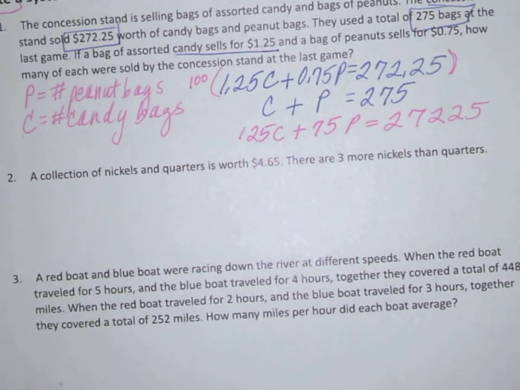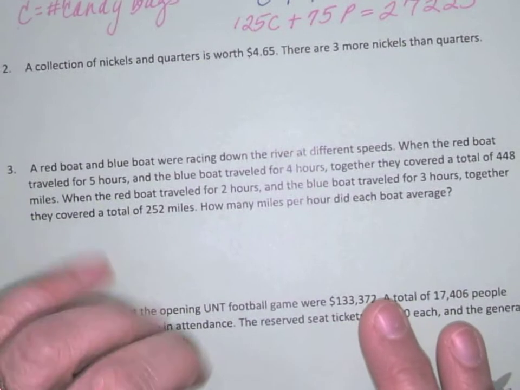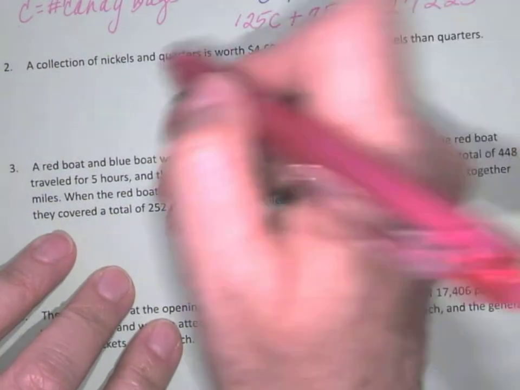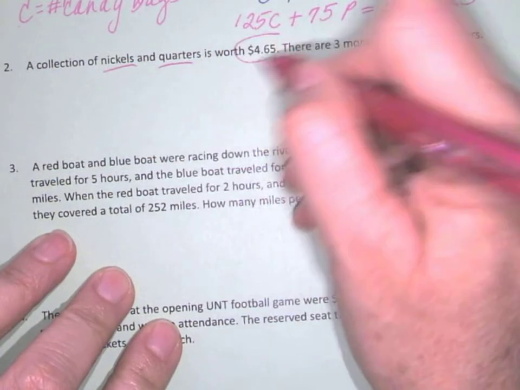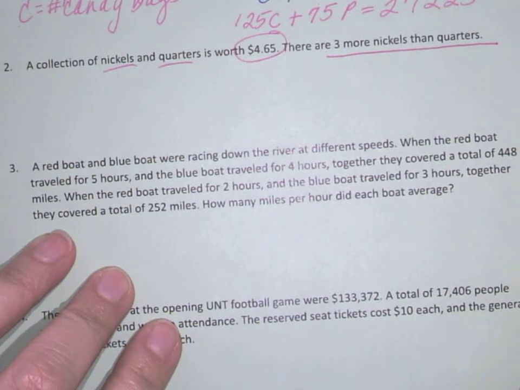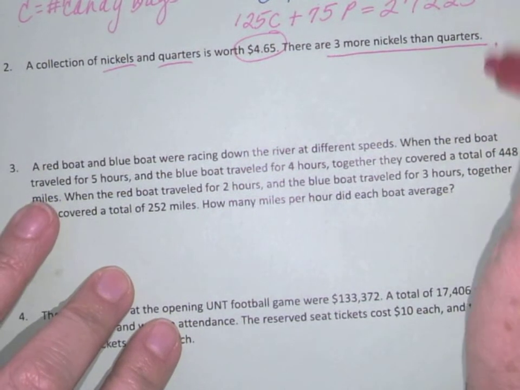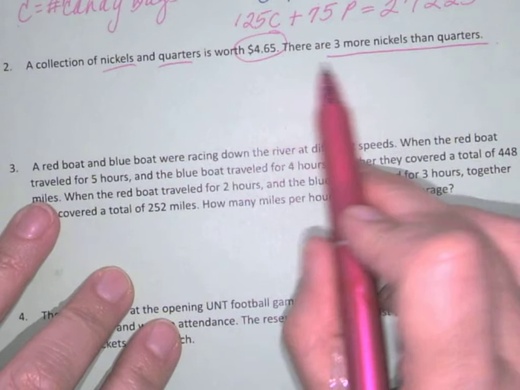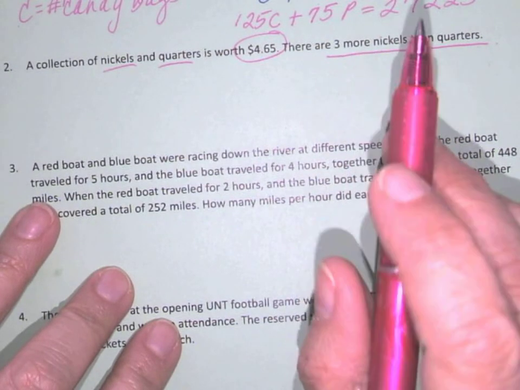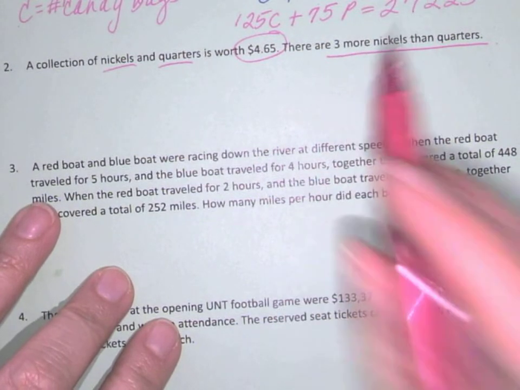Okay, let's look at number 2. I love the money, the coin problems. We have a collection of nickels and quarters, and it's worth this much money. There are 3 more nickels than quarters. All right, so we have a total money, but we don't have a total number of coins. This one's different. This one's tricky.